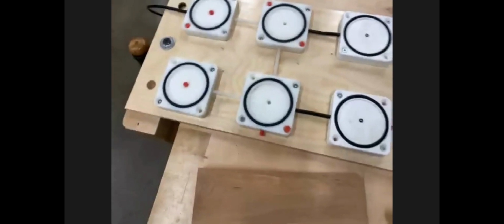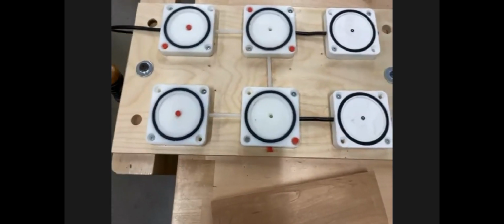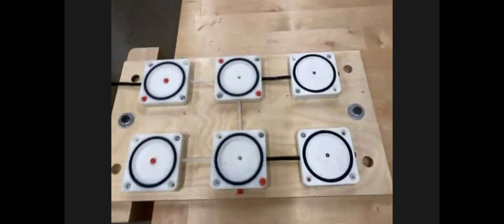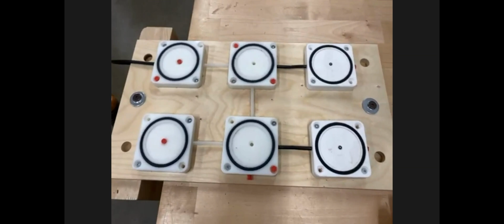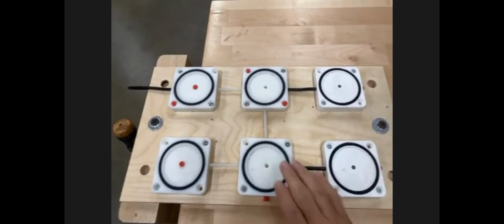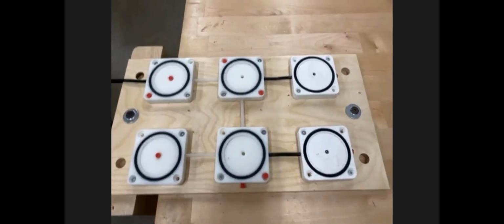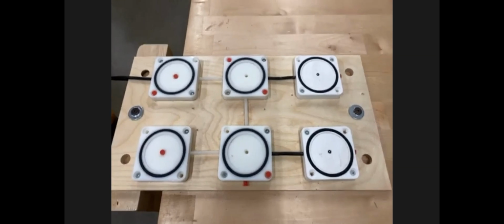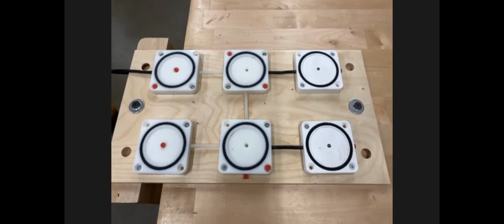So that's the components of the system that we have. This is the system that I use at home. All these components I plan to have here at the shop. I intended to make some more of these pucks and have them here at the shop, but unfortunately our plastic supplier shut down for retail operations.